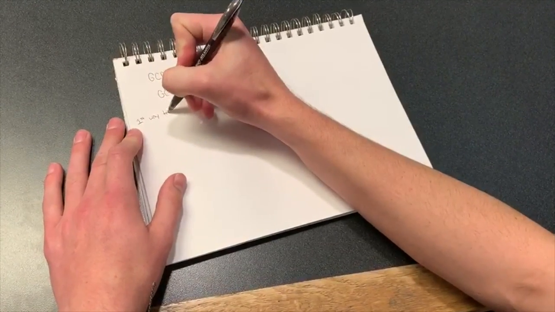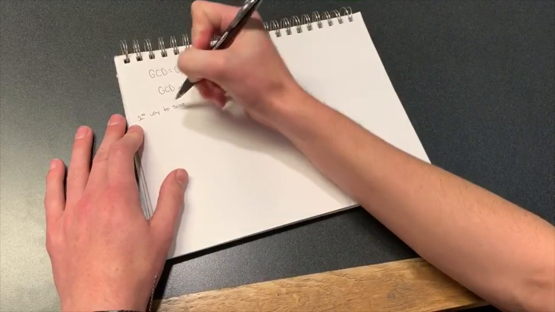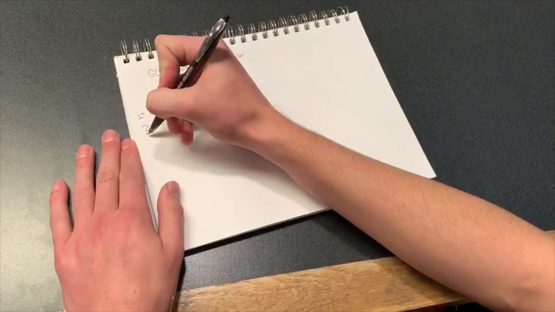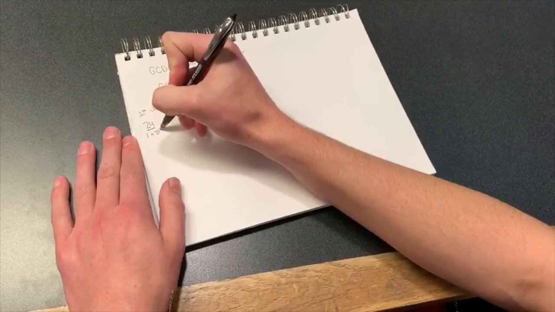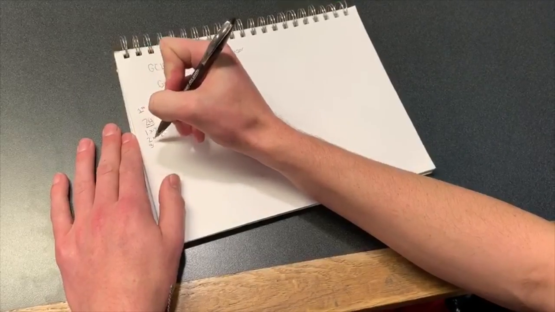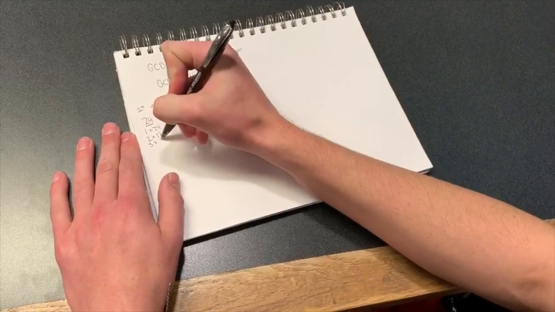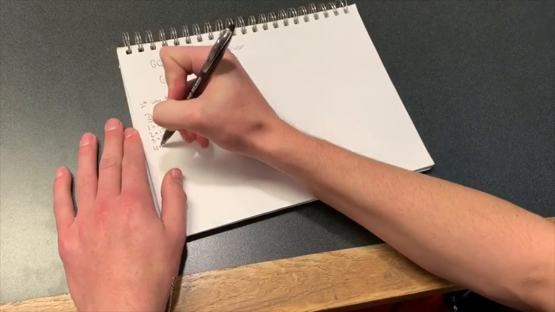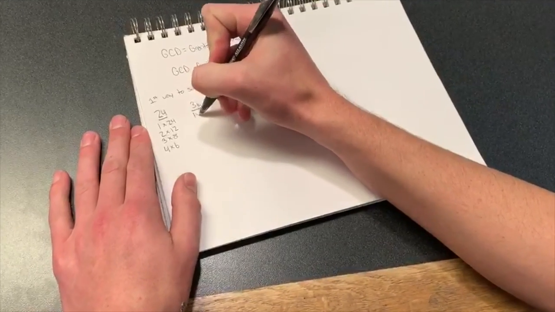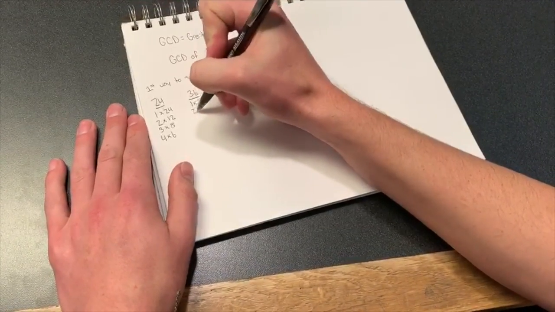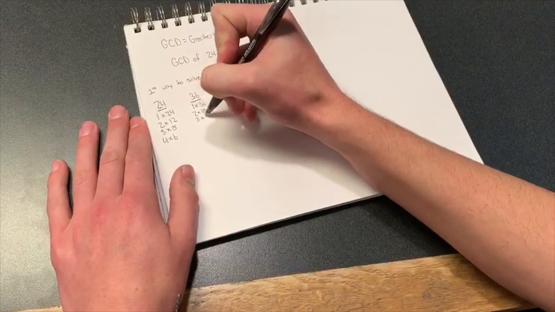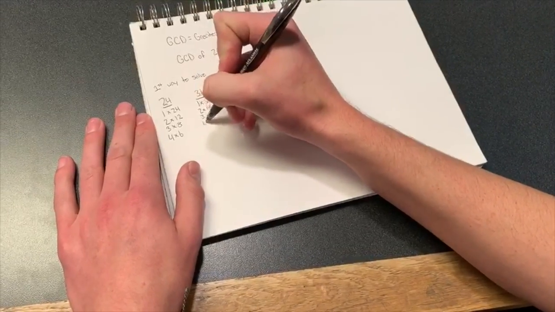So we start by listing 24 and 36 on each line. We start by listing the factors of 24. We start with 1 and 24, 2 and 12, 3 and 8, and 4 and 6. We then move over to 36. We list the factors 1 and 36, 2 and 18, 3 and 12, 4 and 9, and 6 and 6.